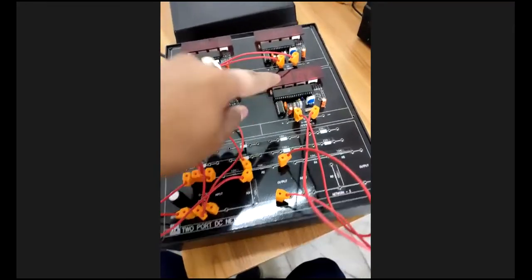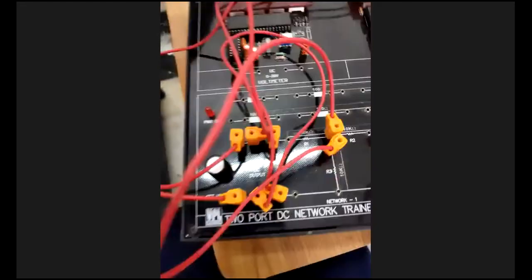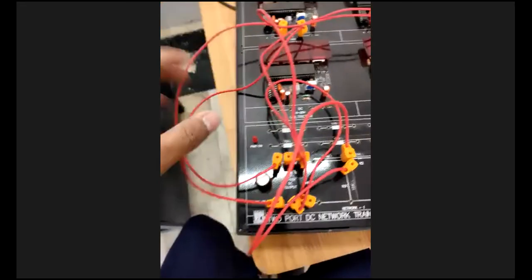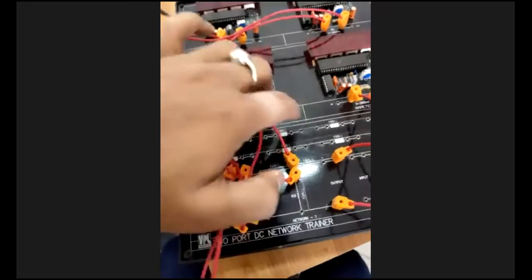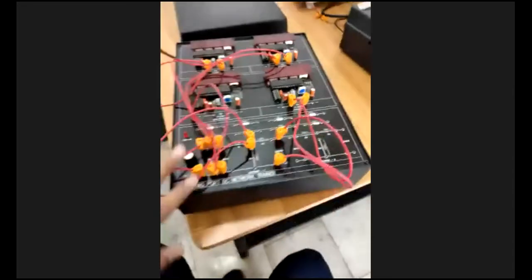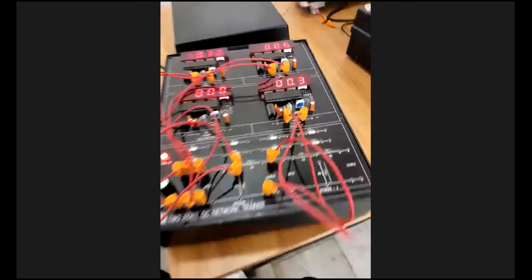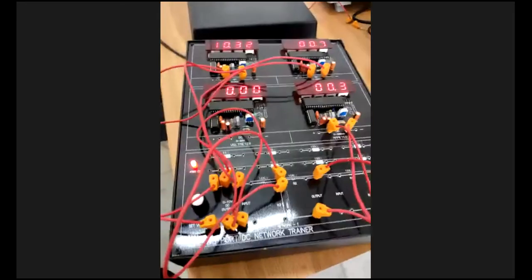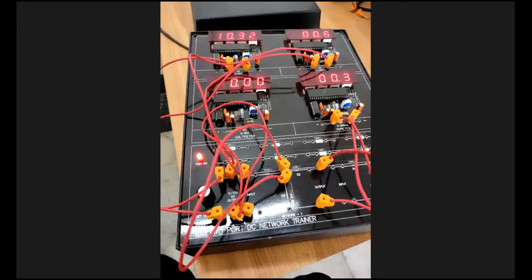This ammeter is showing I2, and this ammeter is showing I1. The voltmeter connected in parallel on the input side is showing V1. Okay, so the circuit is completed. Now power on the supply.